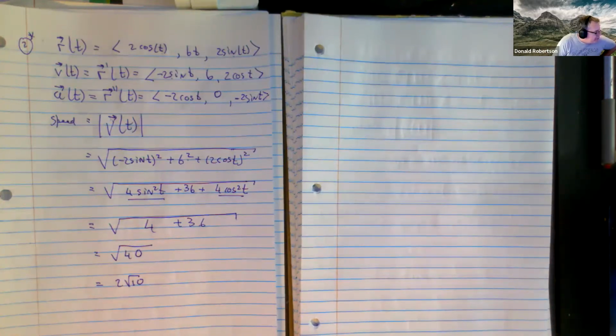So let's see if we can get something that requires a bit more work. They were pretty straightforward. I get a chain rule one here. Yeah, let's do this one.